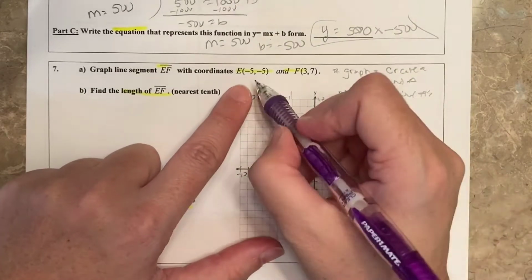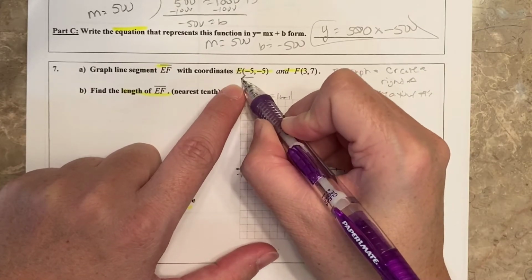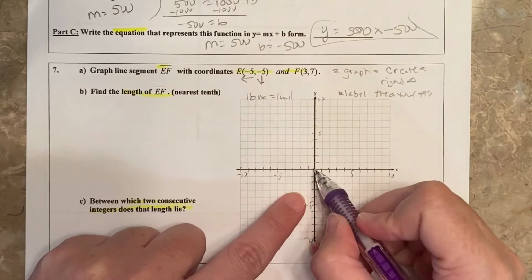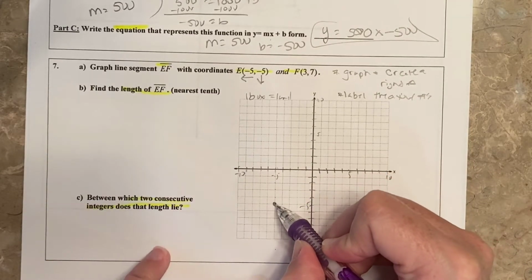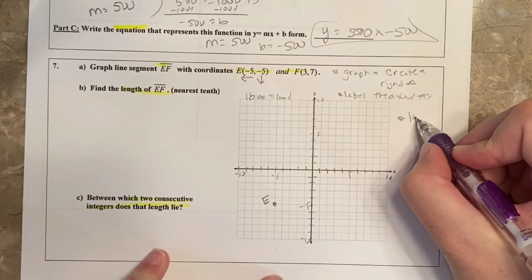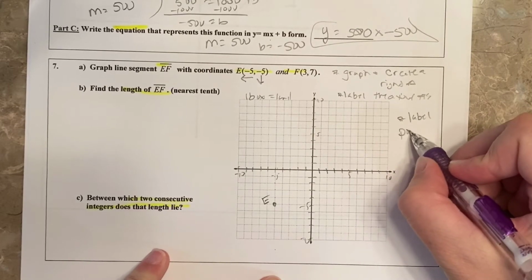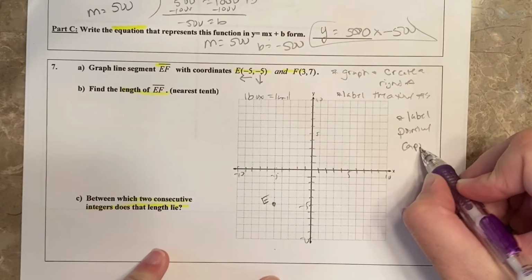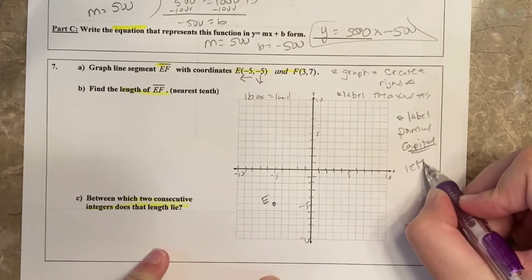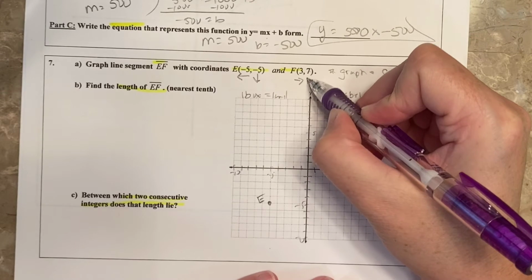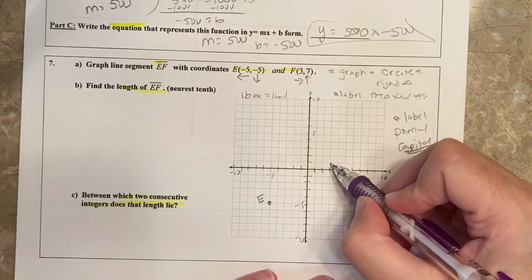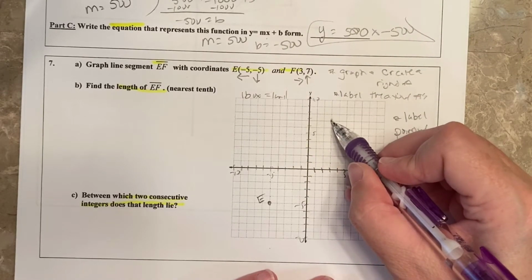Okay. So plotting points. Negative x is to the left, negative y is down. So let's go left. 1, 2, 3, 4, 5, and then down. 1, 2, 3, 4, 5. Okay, that's important too. Label points with capital letters. Okay, x is positive to the right, y is positive up. So 1, 2, 3. 1, 2, 3, 4, 5, 6, 7.